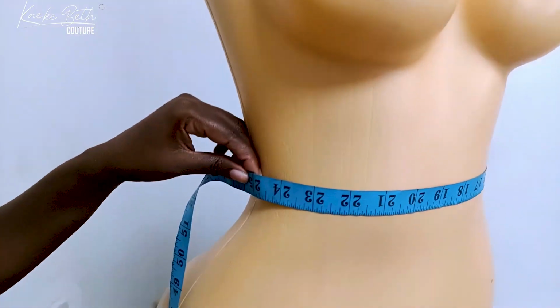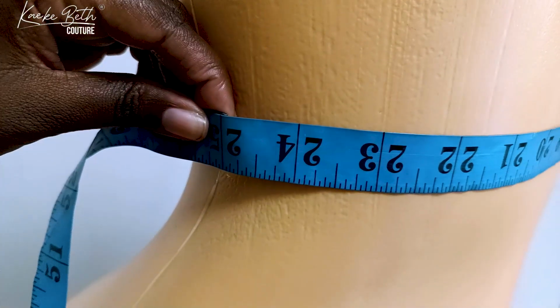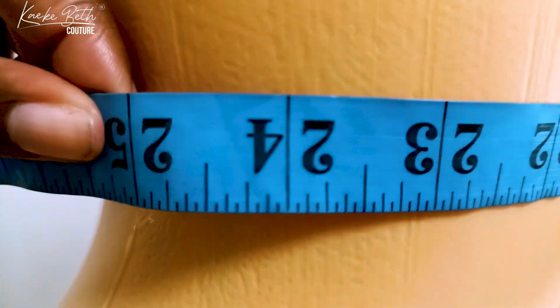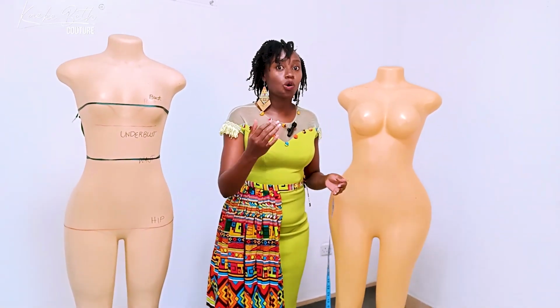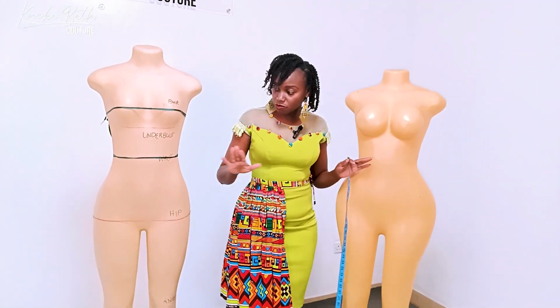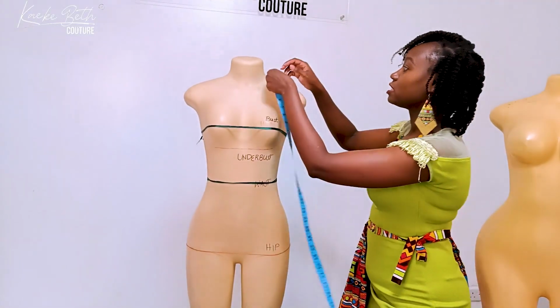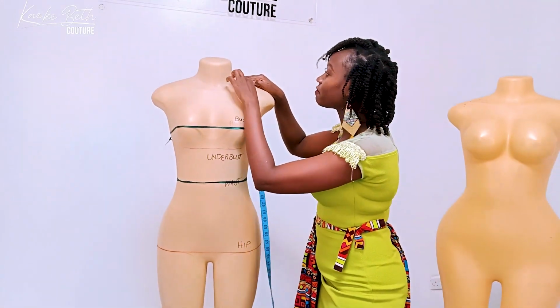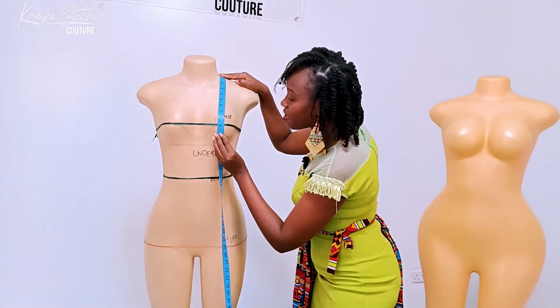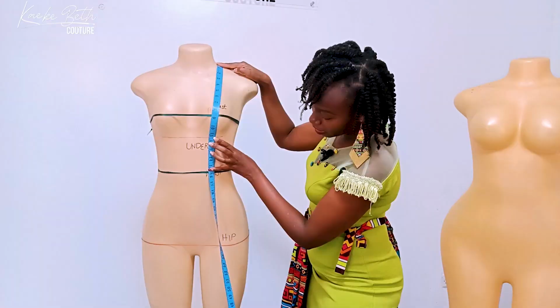Let us look at the waist length. Most of the tailors call it the bodice. Now, to measure the waist length, also the bodice, always the length. Let's move to the dummy where we had already marked using a strip. So, as usual, from the base of the neck over the bust to the waist point.